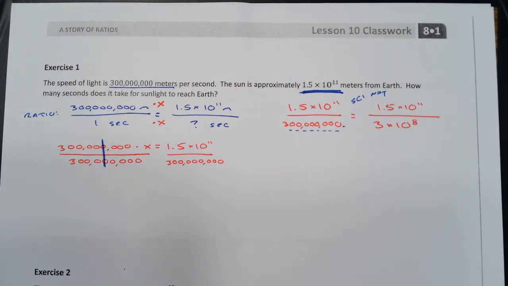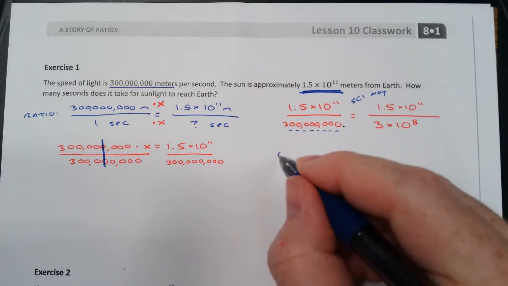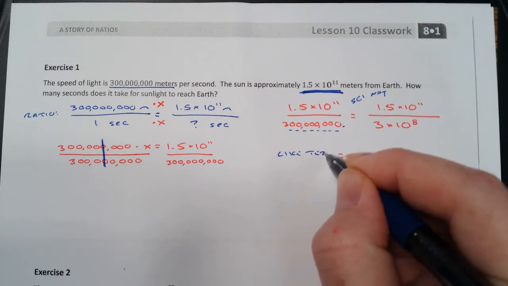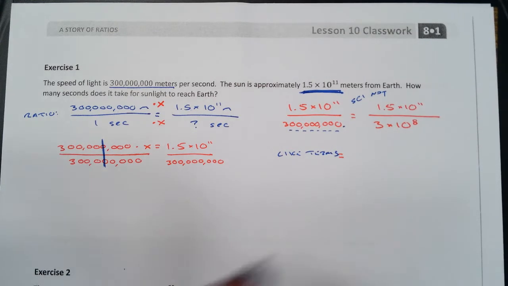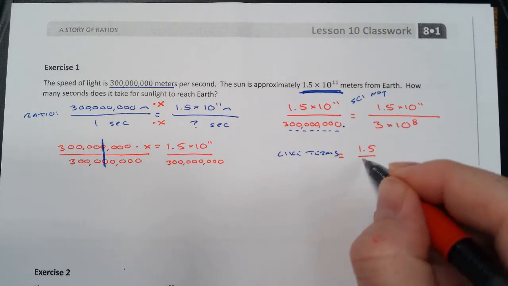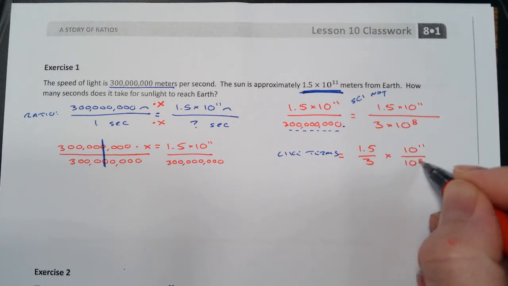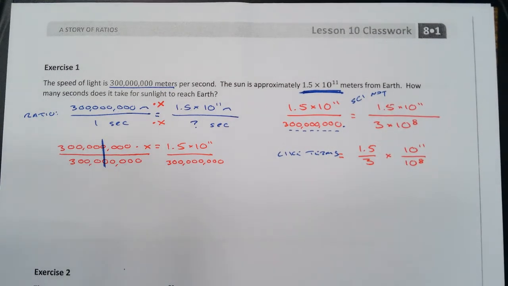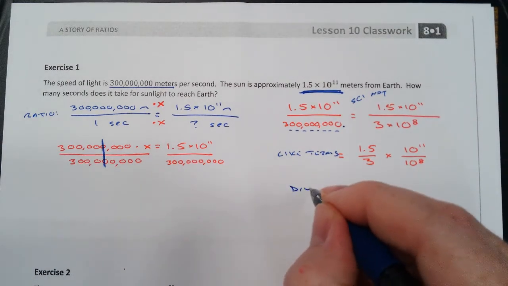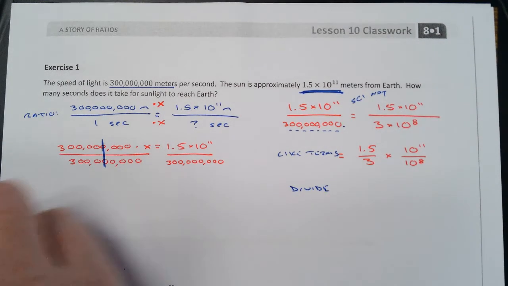Next, I'm going to put the like terms together. So I'm going to put the 1.5 and the 3 together, and I'm going to put the exponents together just like that. Next, I'm going to divide both fractions I separated.